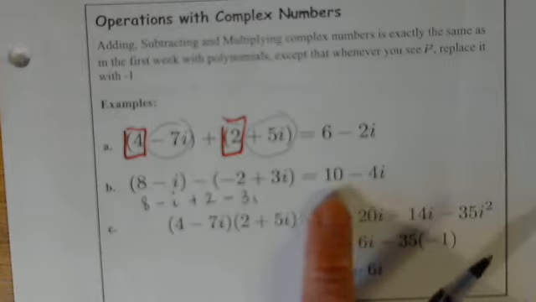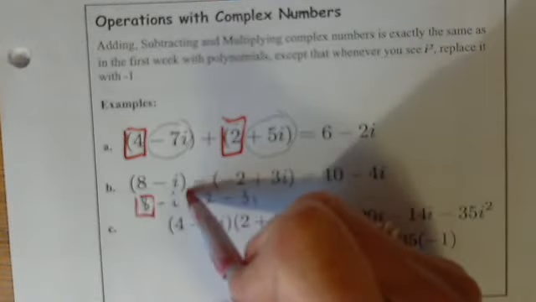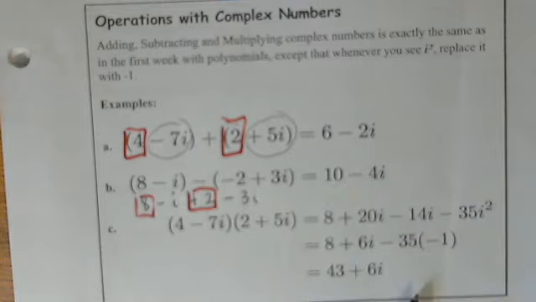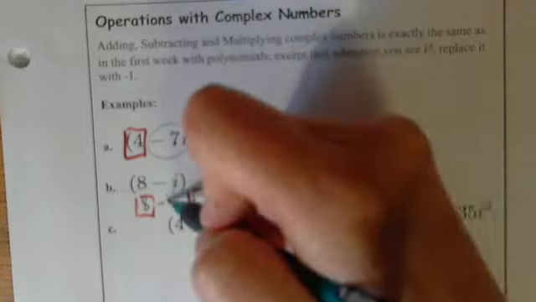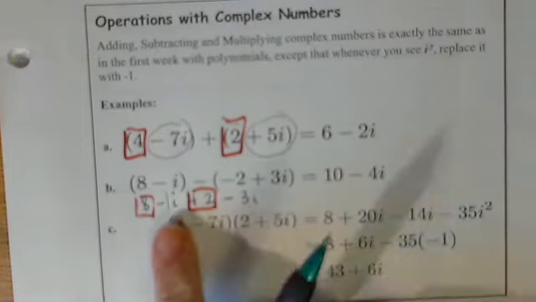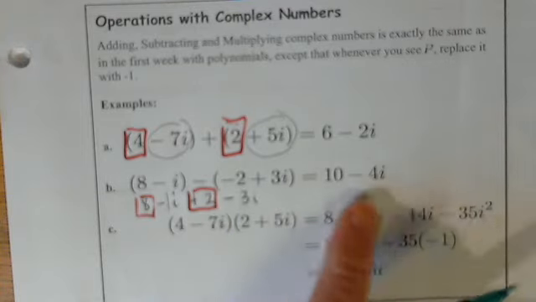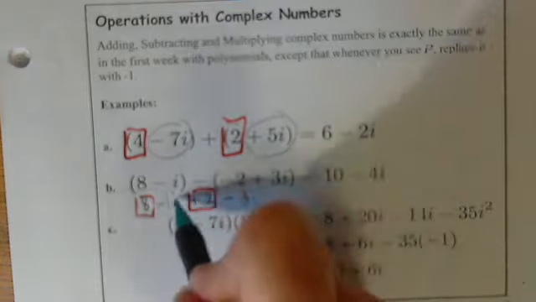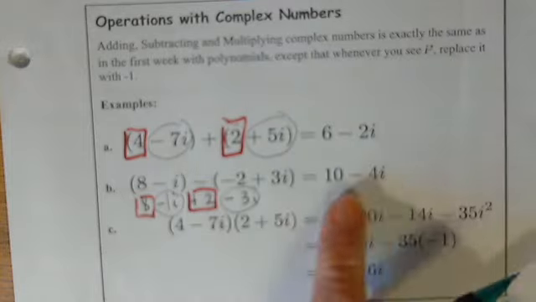Alright, how does that end up equaling 10 minus 4i? Well, let's take a look. The 8, which is positive, and the positive 2 make the 10. And remember, any bare naked variable or a bare naked i can have a 1 in front of it. And so we have minus 1i and minus 3i. Negative 1 and negative 3 make negative 4i, or subtract 4i. So these two like terms, again, give us minus 4i.